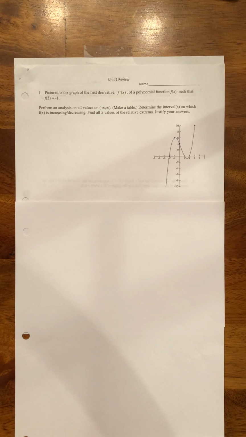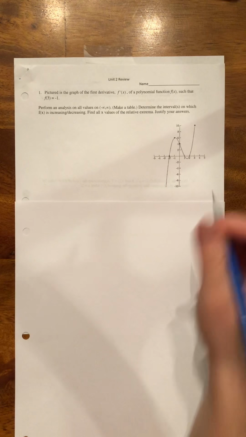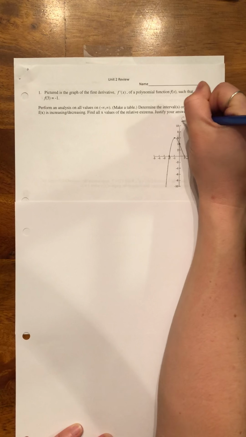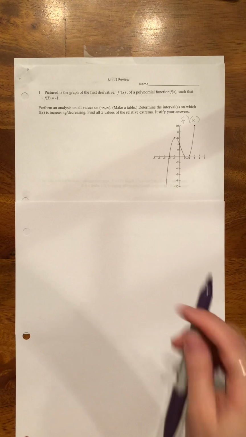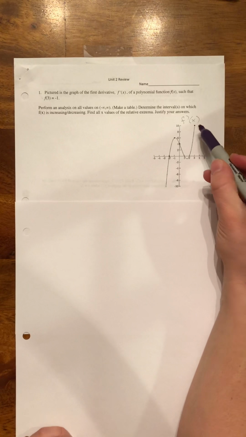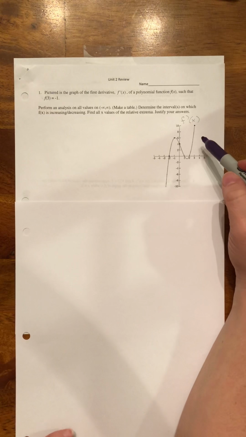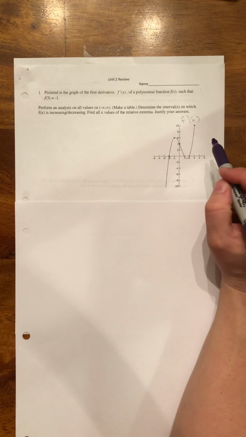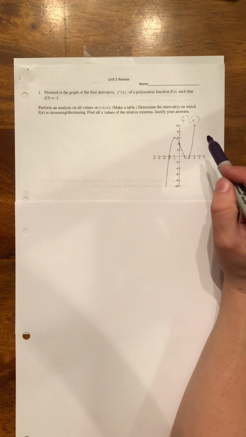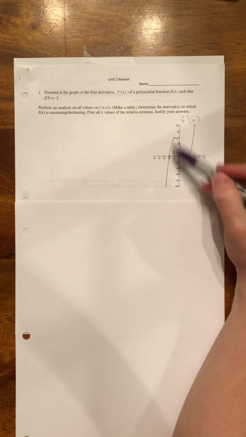So let's get started. In this first one, it says picture the graph of the first derivative f prime of x. So what you need to do is make sure that you label this really big, that this is f prime of x. So I'm drawing this on the side just because you can kind of see that in pencil. I'm going to do the rest in marker, but because I don't want it to bleed through to the back, I forgot to print this on two-sided copies, or I'm sorry, on one-sided. So this is f prime of x.